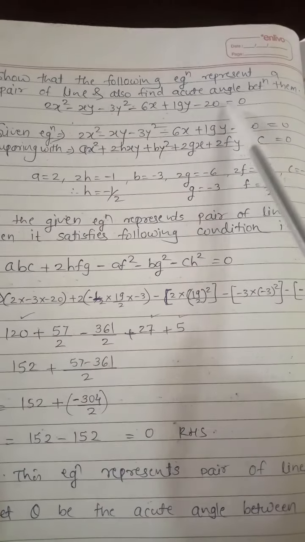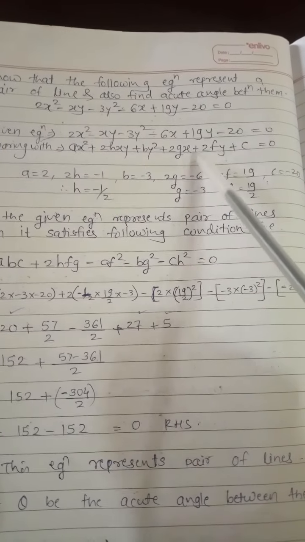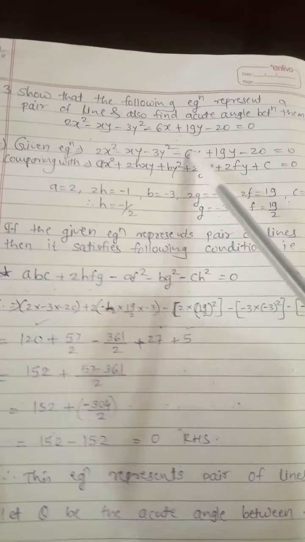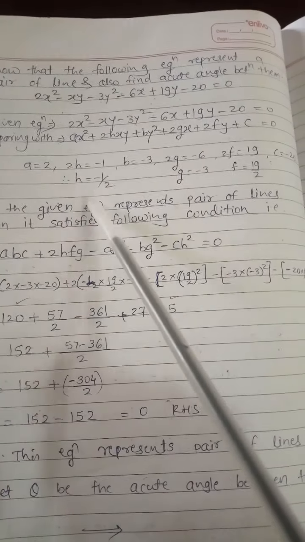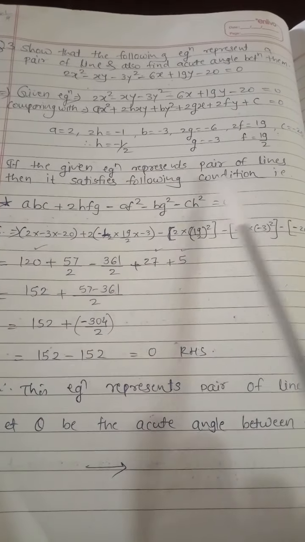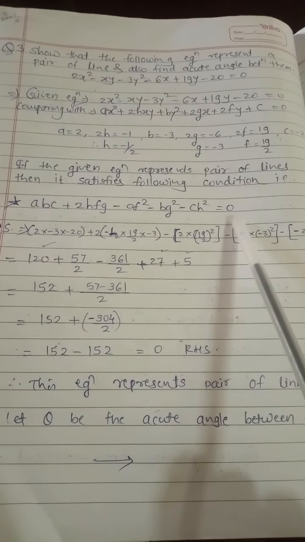So again, the example you have been given, you have to compare it with the general second degree equation in x and y. The procedure for finding this is the same as that of the second example. Again we have to compare this, find out the values of a, h, b, g, f and c, and you are already given that this equation represents a pair of lines. So you know the condition: if the given equation represents a pair of lines, then it satisfies abc plus 2fgh minus af square minus bg square minus ch square is equal to 0.